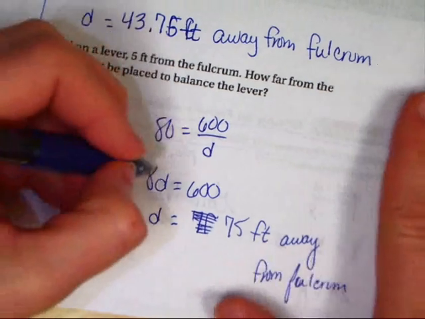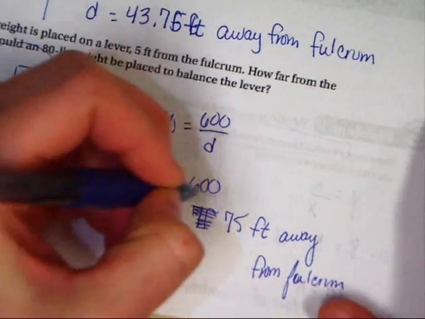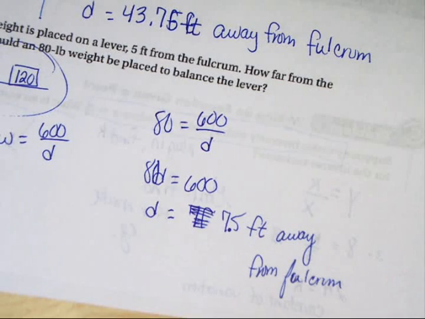And this should say 80, not 8. Divide by 80 and we get 7.5. I apologize. Can you make that 80D and divide by 80? I only divided by 8. So make it 7.5 feet away from the fulcrum.